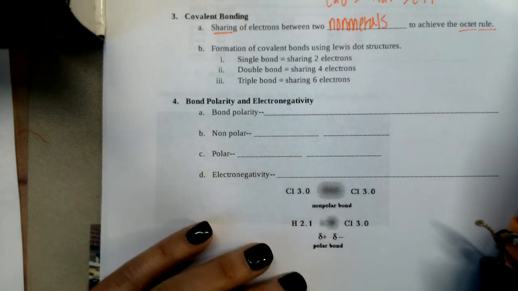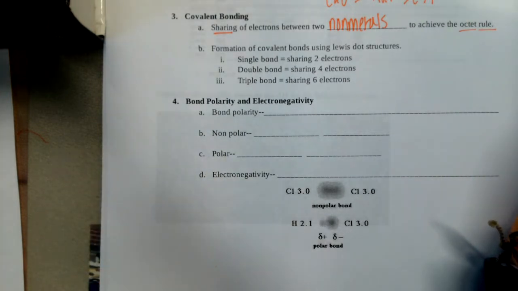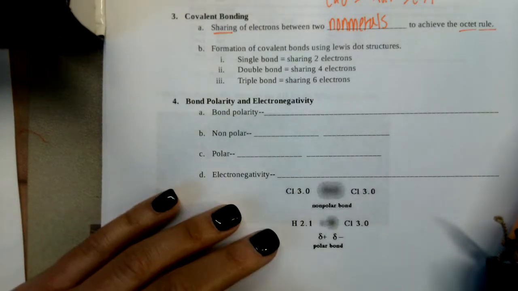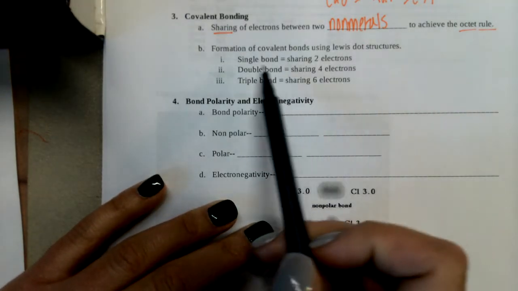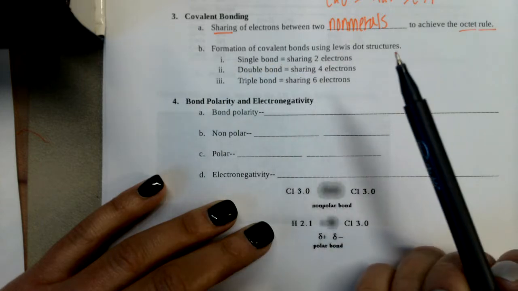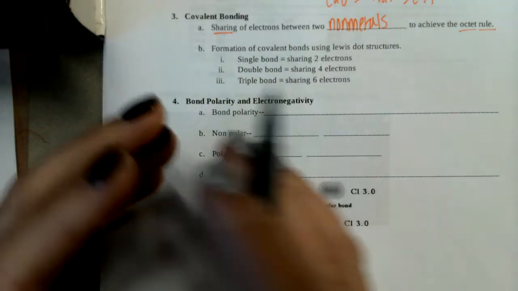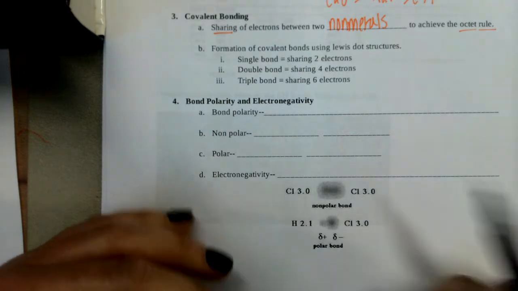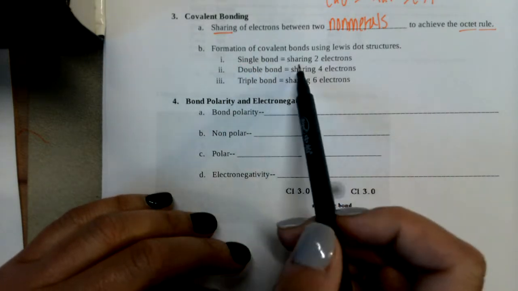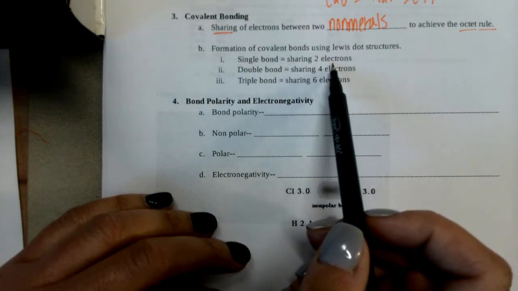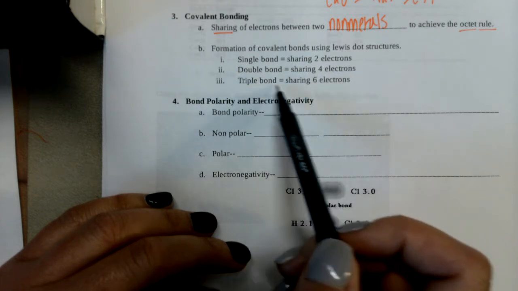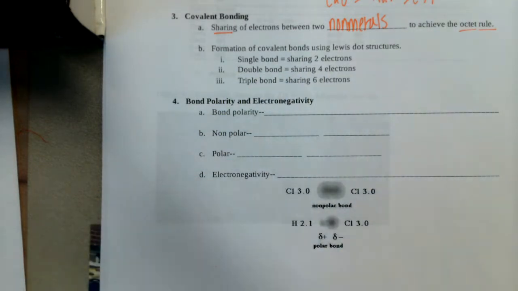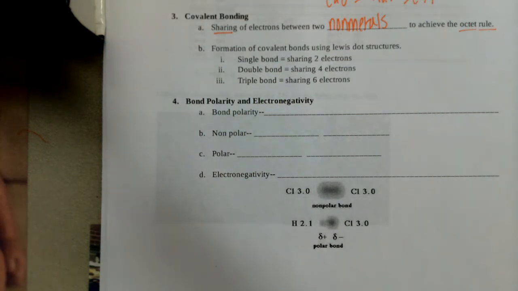So how do we do this with covalent bonds? We use these things called Lewis dot structures, and that shows us how they're actually bonding. We'll do a review on how to draw these Lewis structures, but for now, if they're sharing electrons, they're going to have bonds with each other. So how am I going to tell? If it's a single bond, that means they're sharing only 2 electrons. A double bond indicates they're sharing 4 electrons. And a triple bond indicates that they're sharing 6 electrons. Okay, so that's just the intro to covalent bonding.